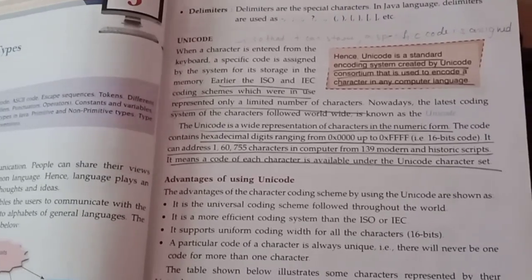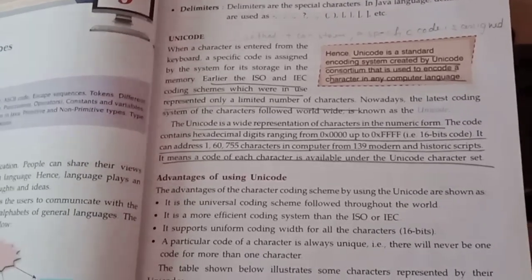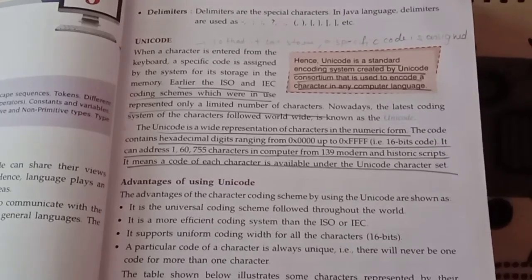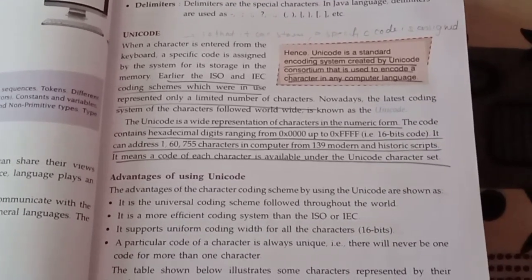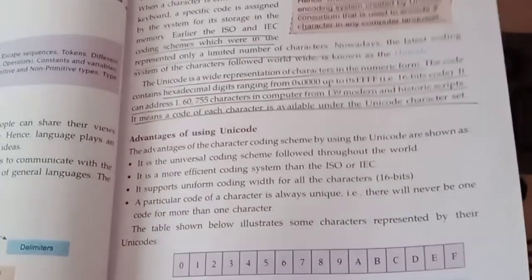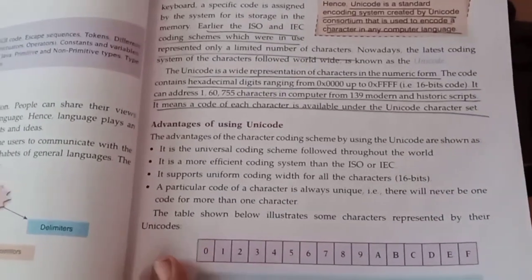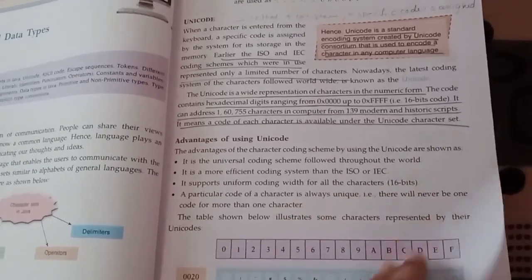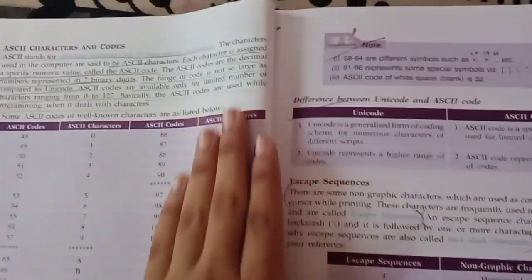So when we write any computer language like Java or Python with the help of Unicode, such a system which contains all the symbols and the characters is known as Unicode. Then you can learn the advantages and disadvantages. Like there are several things, it is universally accepted. Then there are several advantages. I hope you can just read it and find it out.